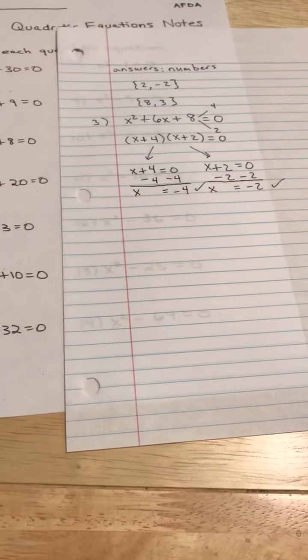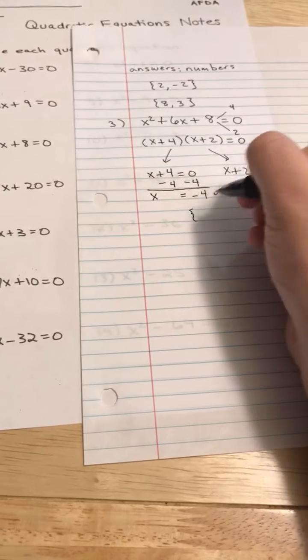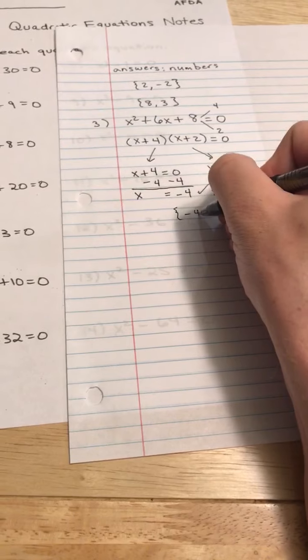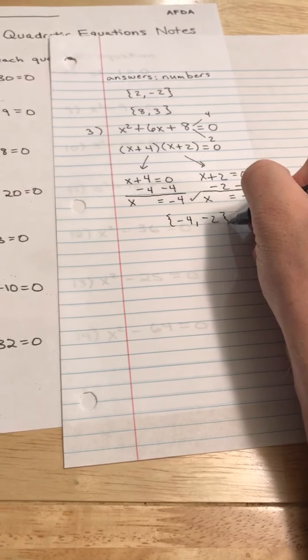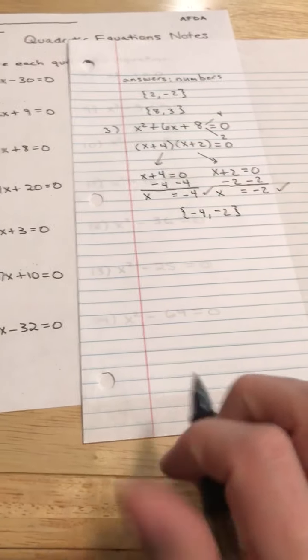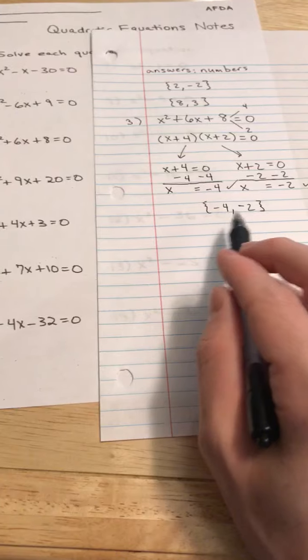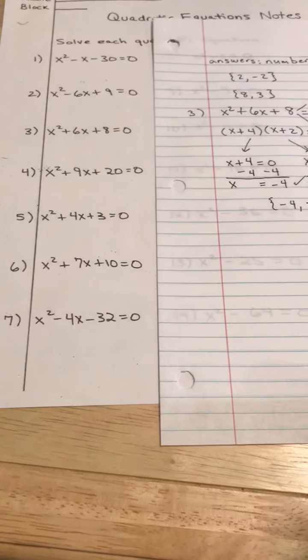Now that I know the two numbers, I can put them in what's called a solution set, which kind of looks like this. Negative 4, comma, negative 2. I take those two numbers, I put them in the set, and then I'm done. Your answer is always going to be two numbers like that. Okay? Let's try another one just like that.